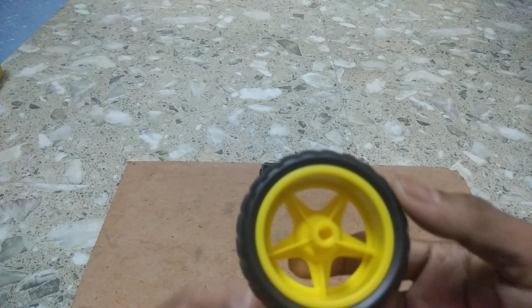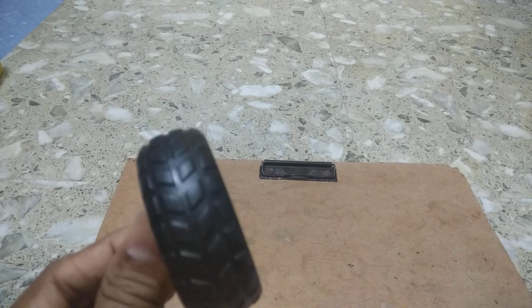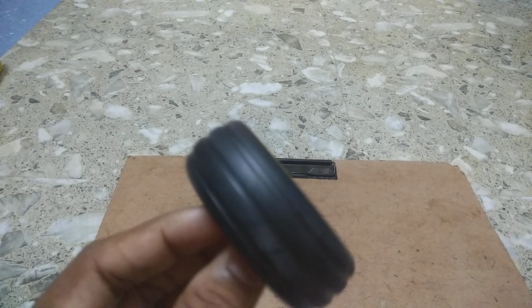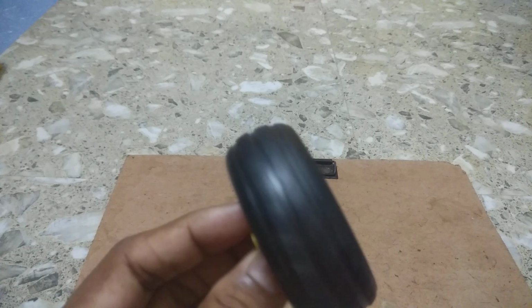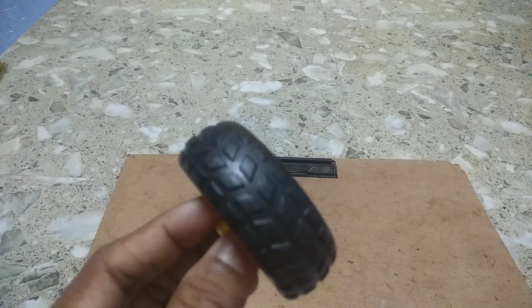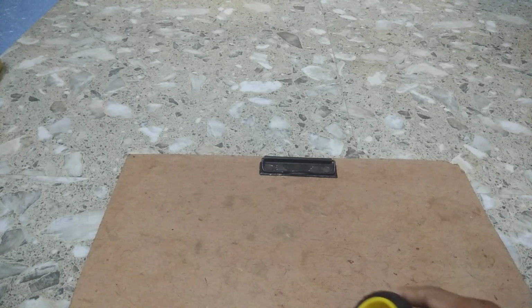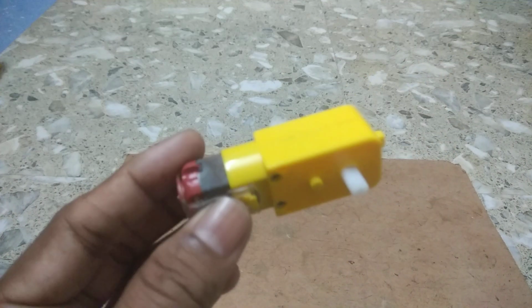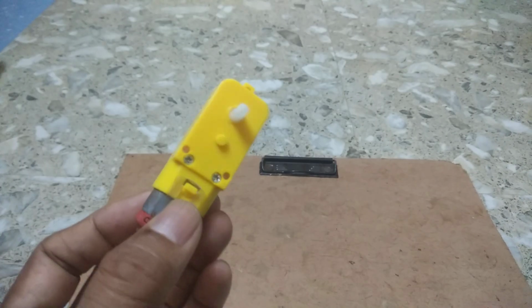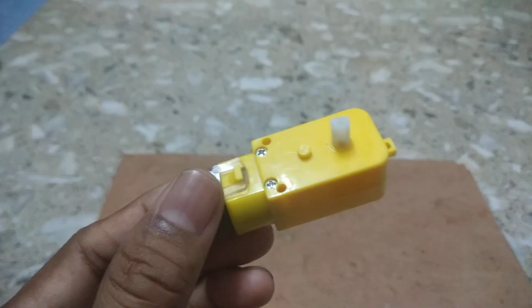And with the help of this gearbox, I'll show you how this wheel rotates and what is the RPM, rotation per minute, and torque, how is it related. We'll show everything in this video. Now you see what is in this geared motor. Here you see that there is a motor and gear mechanism. I'll show you how it works.